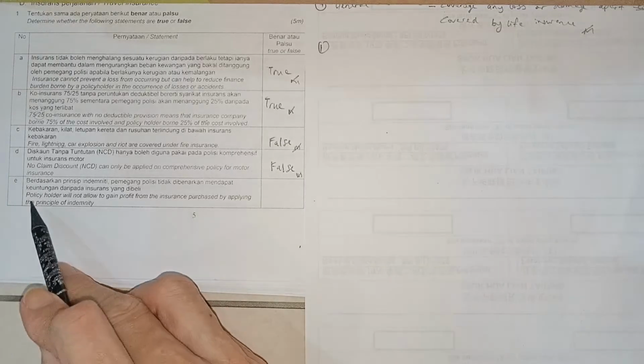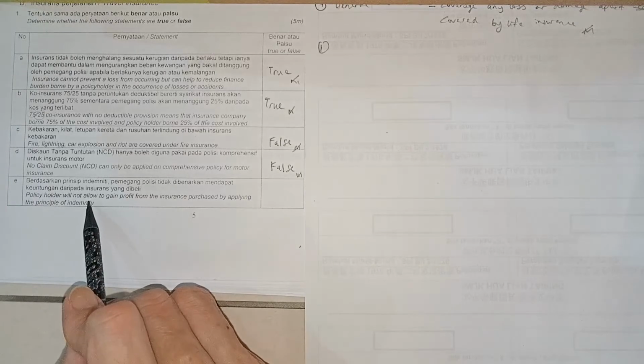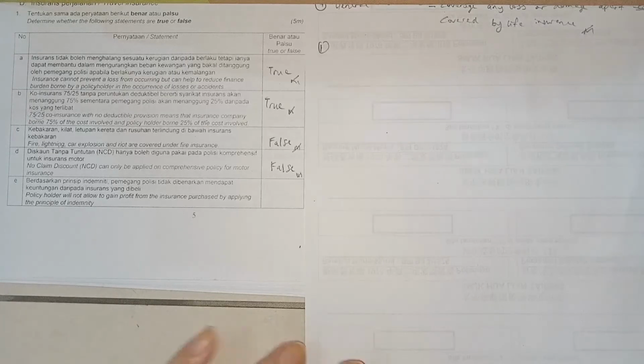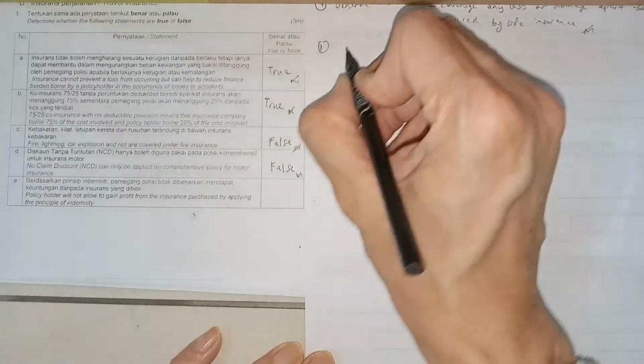So E, policyholder will not be allowed to gain profit from insurance purchased by applying the principle of indemnity. Okay, principle of indemnity. What's the meaning?